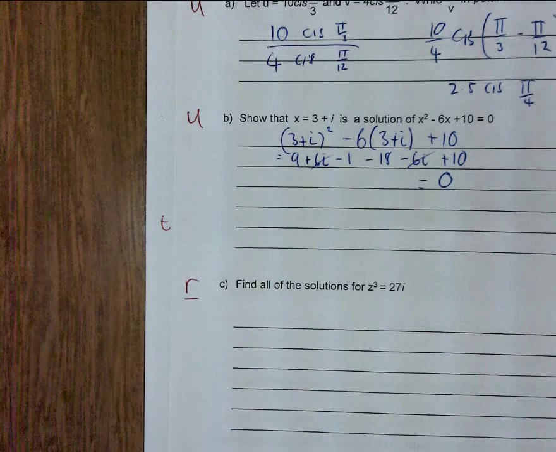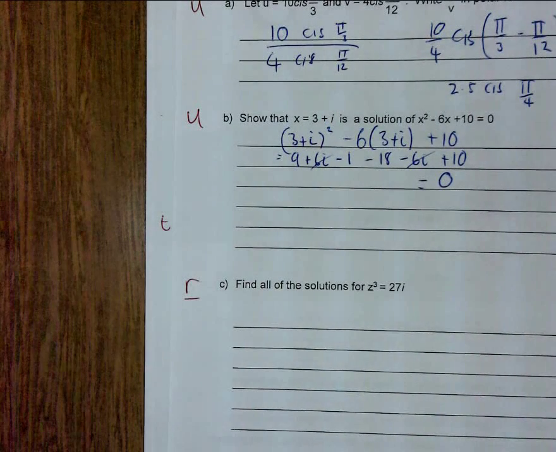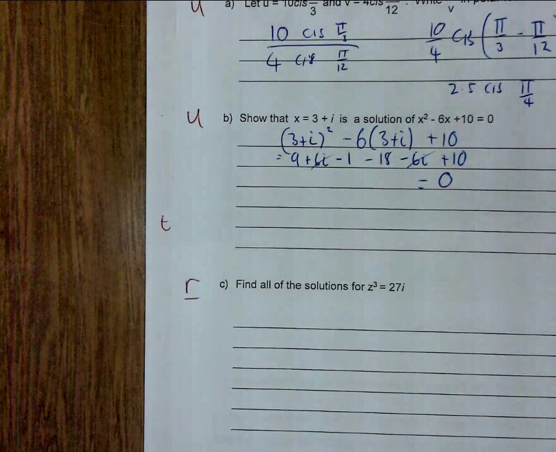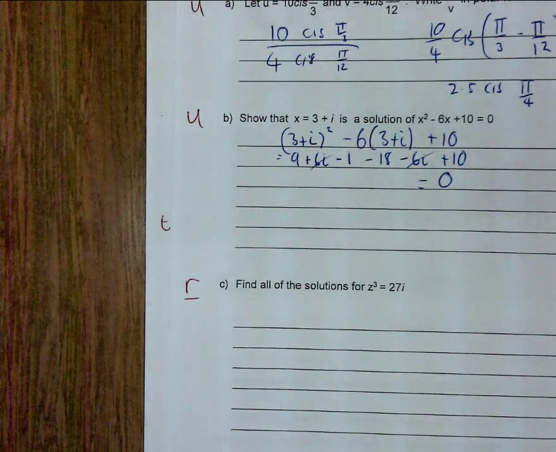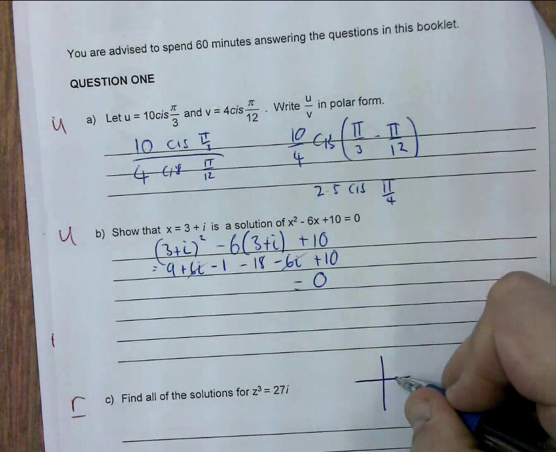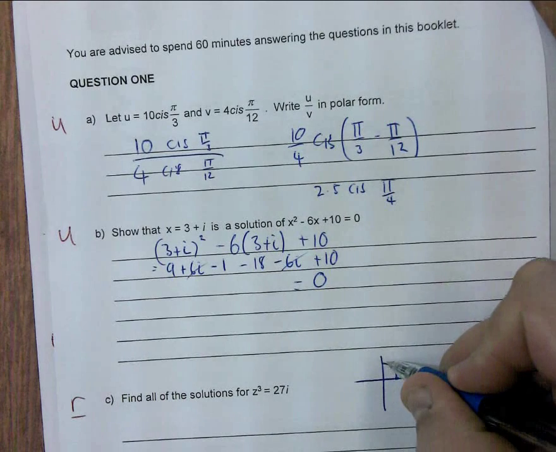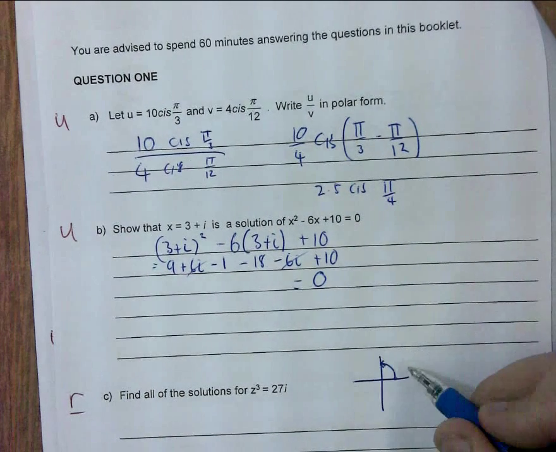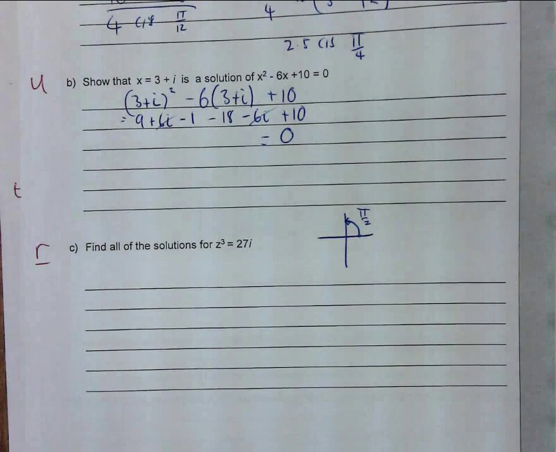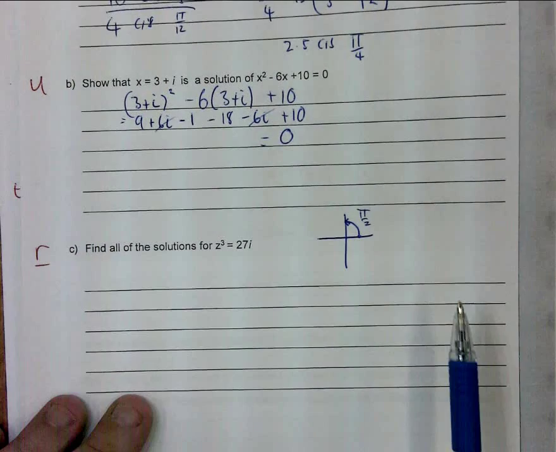Alright, if I want to write 27i as a complex number in polar form, what's the angle of a purely imaginary number? So remember, if this is your complex number plane, you always start measuring from there. Here's the imaginary axis just there. So the angle has to be pi over 2, 90 degrees. So for a positive imaginary number, the angle is pi over 2.